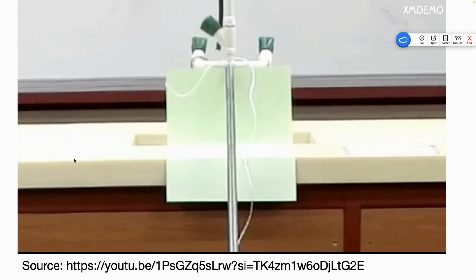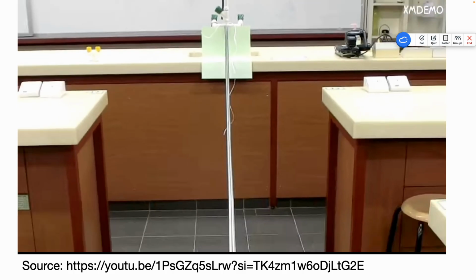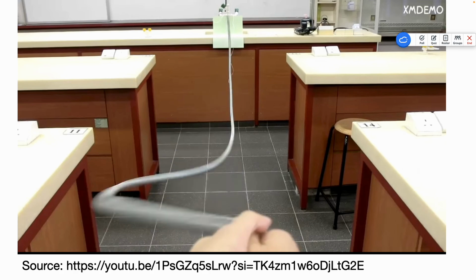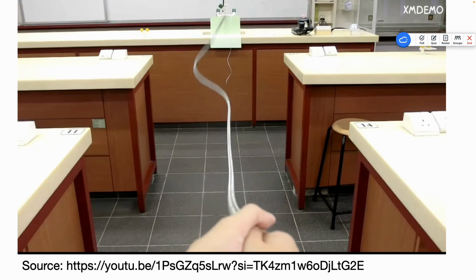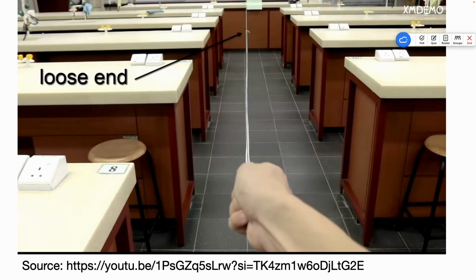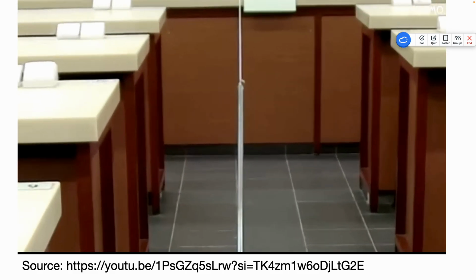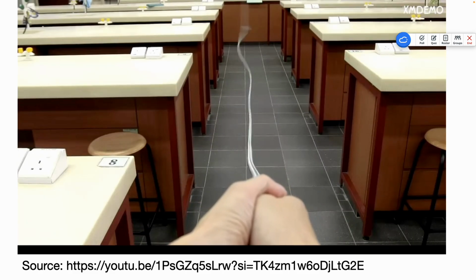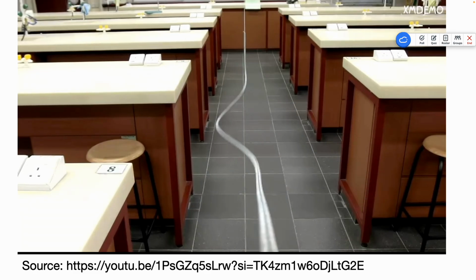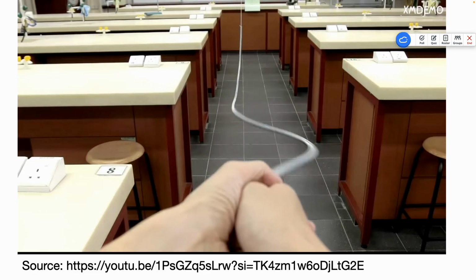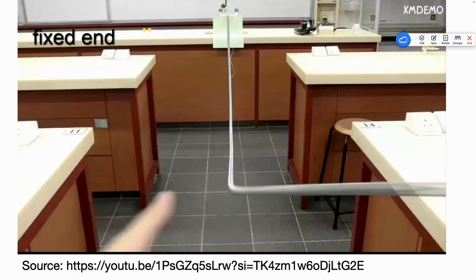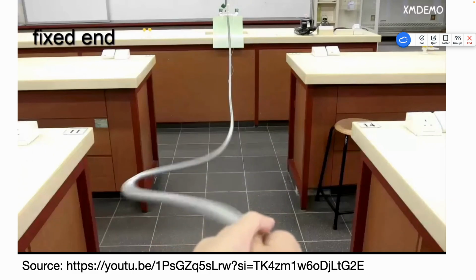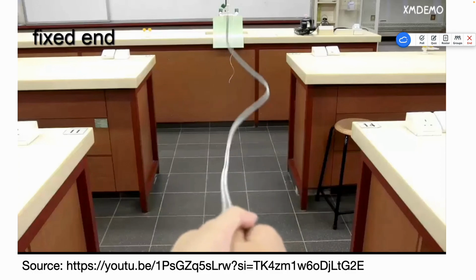You probably have seen this in your lab yesterday. This is how a wave will be reflected by a fixed end. As you can see, as it bounces onto the fixed end, Newton's third law applies an opposite direction of force and makes it go in the opposite direction. But if you have a loose end, then the inertia of the wave will make the wave go back in the same direction.